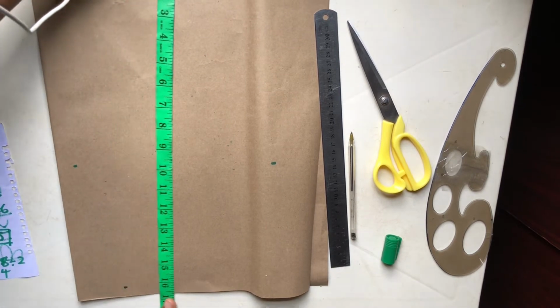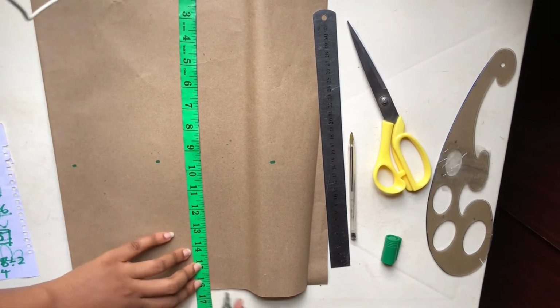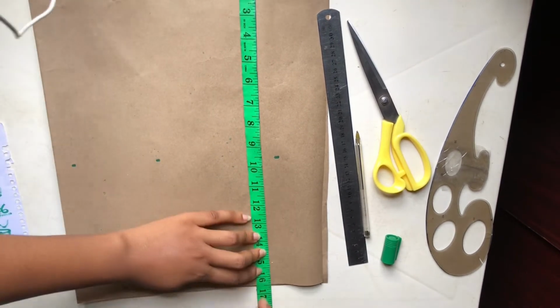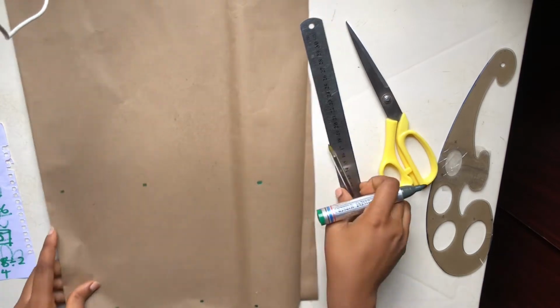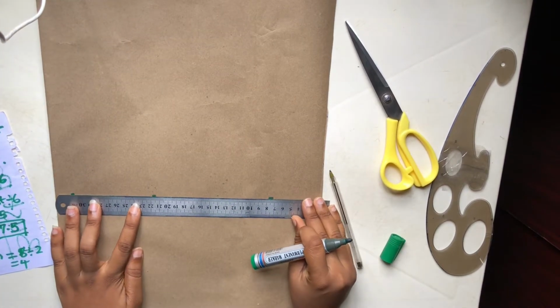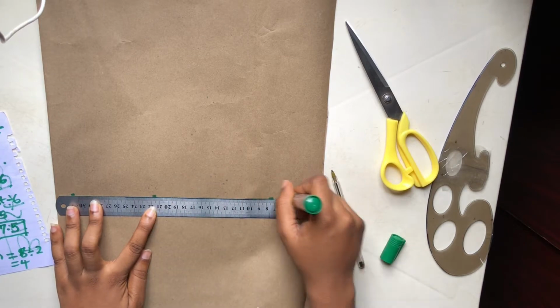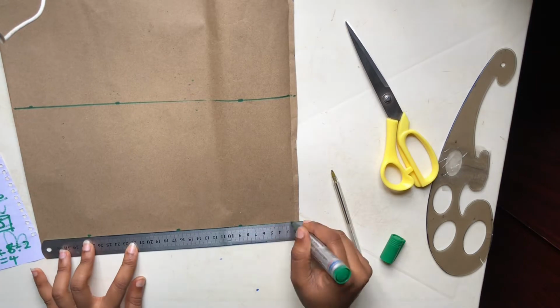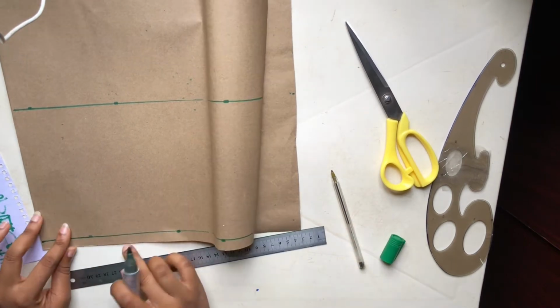My paper now, that's half an inch left on the bottom. Remember I said it is 17 inches, so I took half inch up and now half beneath. So the points I just marked are my bust point and my half length on this paper.